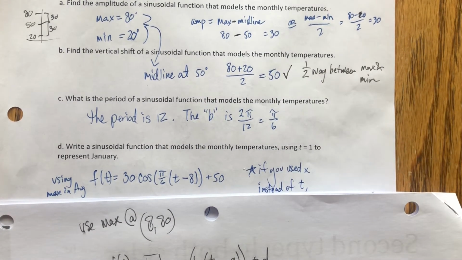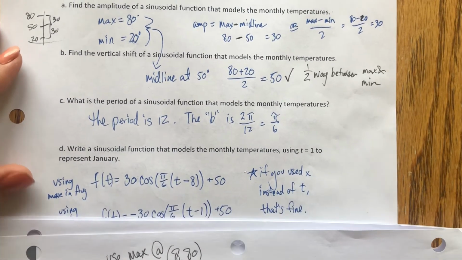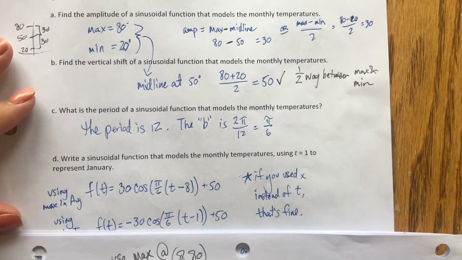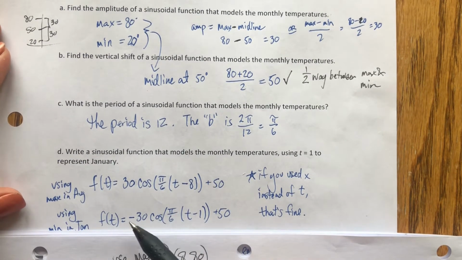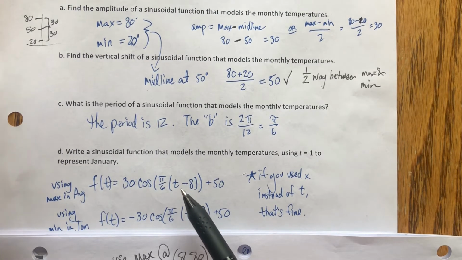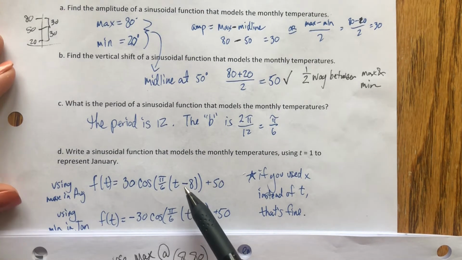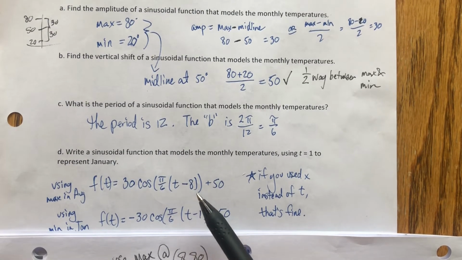Now there's a different way to do this. You do not have to copy this down, but if you wanted to use the min, that's totally fine. You could have done negative cosine, because if you start at the min, you use negative cosine, and then January, so that's where that 1 comes from. The phase shift in modeling has to do with where your max, min, or middle occurs. Your phase shift in modeling problems has to do with the point you choose for your max, min, or midline.